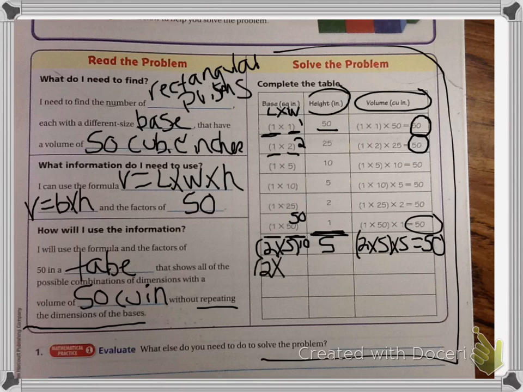And moving up one more, I'm going to go even a little bit higher than that. I'm going to do 2 times 25. I know that 2 times 25 equals 50. So again, what times what equals 50? 1. So I can have 2 times 25 times 1, length times width times height, gives me 50 again.